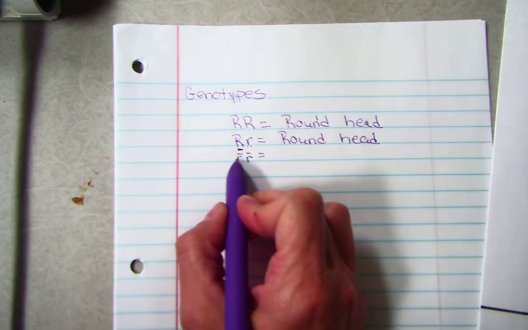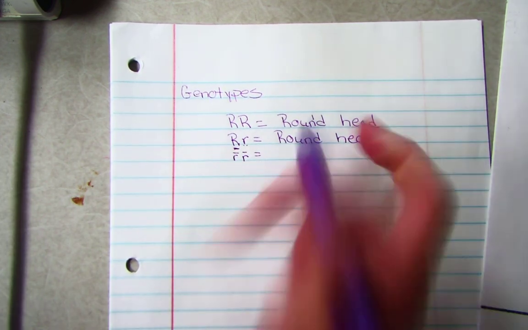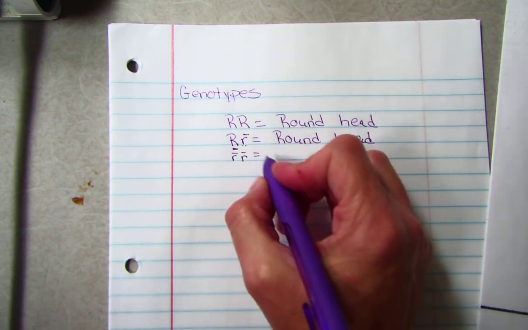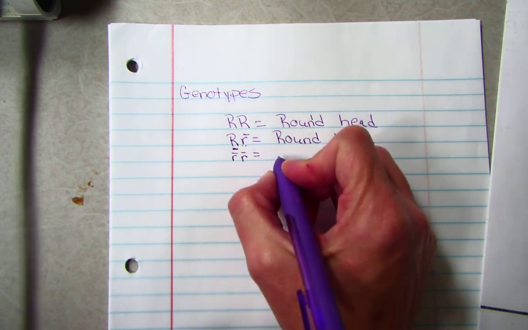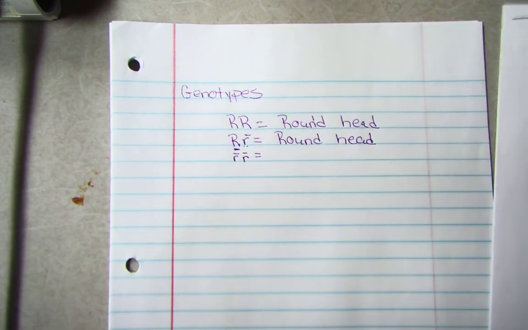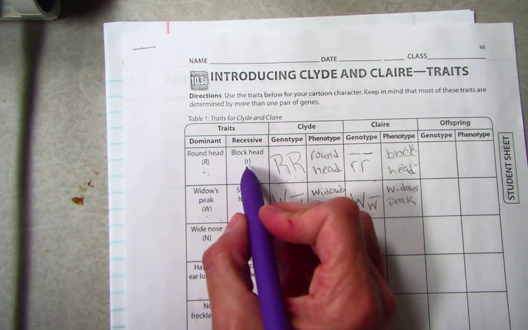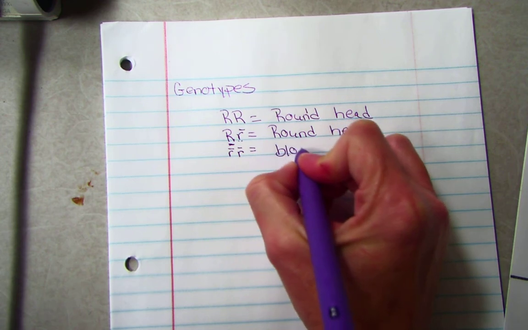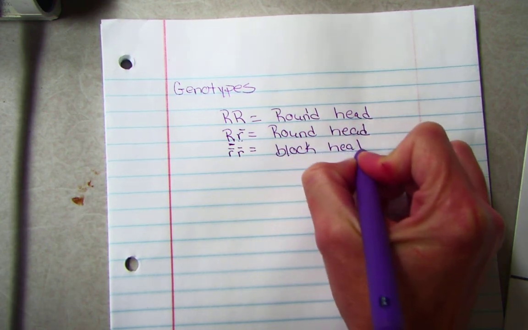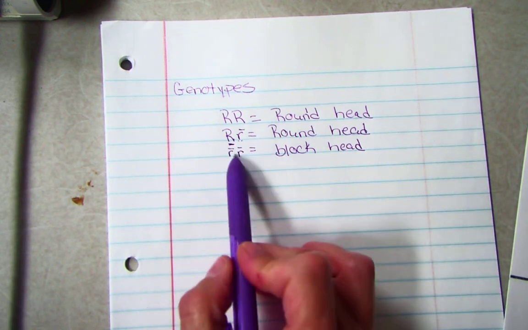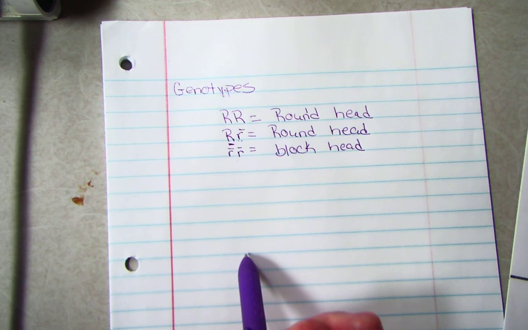And I always put a line over my lowercase letters. That way I know, because whenever I get to writing quick, sometimes you can't tell the difference between a capital letter and a lowercase, especially on letters like O's and M's and things like that. If they've got both lowercase letters based on my characteristic here, I have a blockhead. And the only way I can get a blockhead is if I have both of those lowercase letters present.